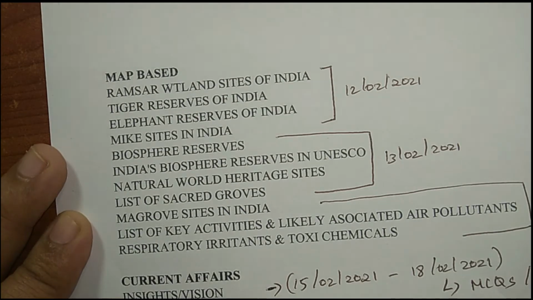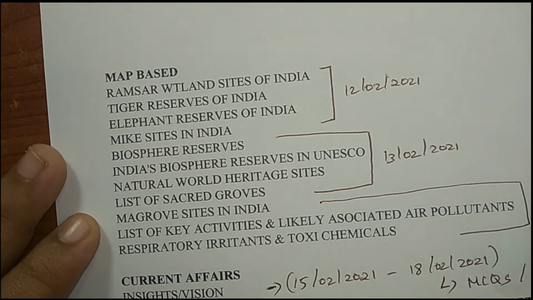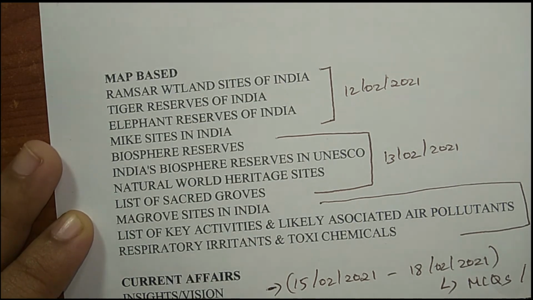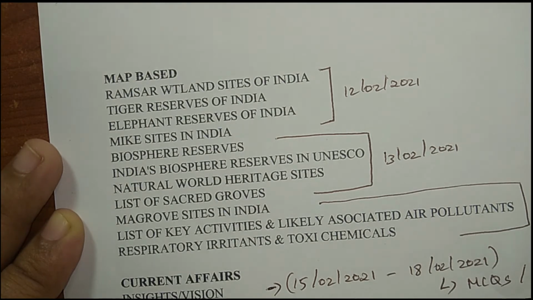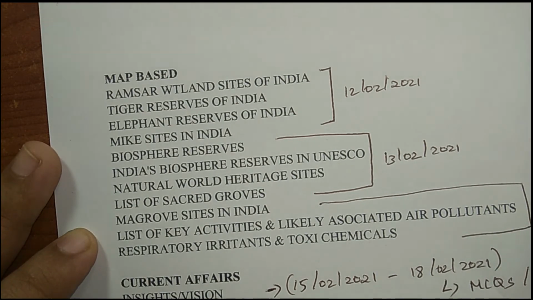So map based questions may come from these topics: the Ramsar wetland sites of India, tiger reserves of India, elephant reserves of India, MIKE sites of India, biosphere reserves, India's biosphere reserves in UNESCO's list, natural world heritage sites, list of sacred groves, mangrove sites in India, list of key activities and likely associated air pollutants, respiratory irritants and toxic chemicals. Now the full mangrove sites of India, you can expect a map based question.